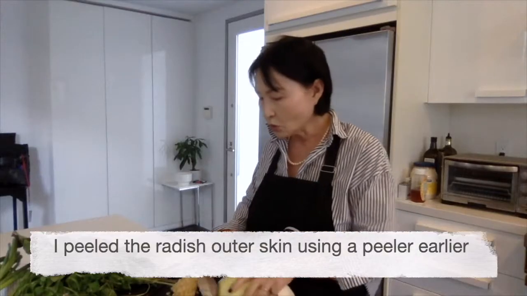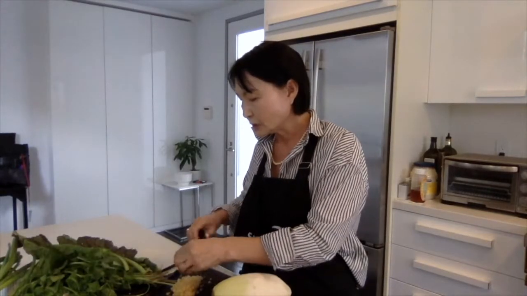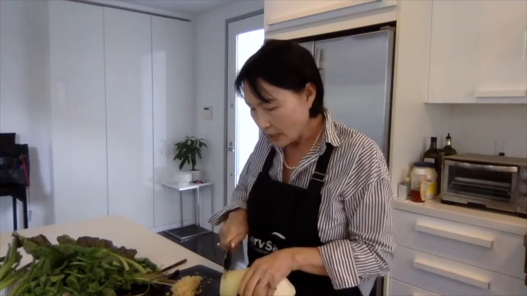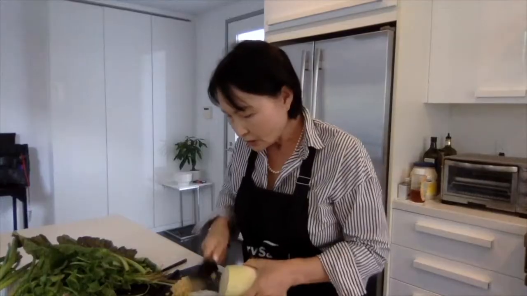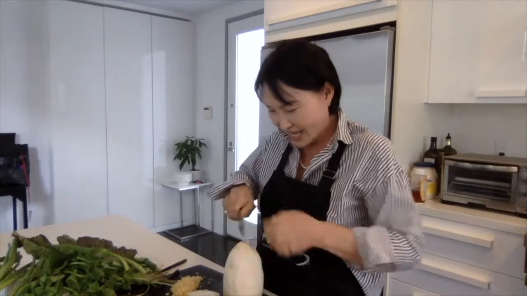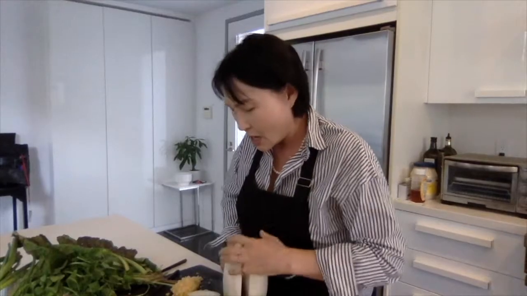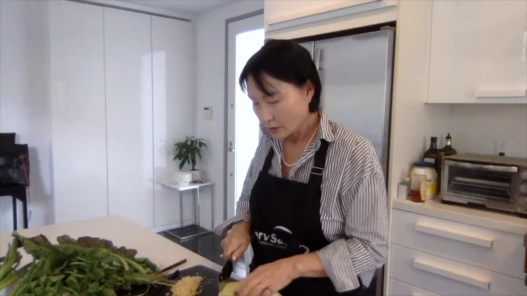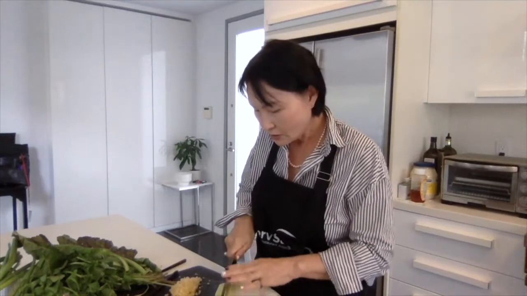And I want to show you this radish, right? And you can chop it many different ways, but what I like to do is let's cut it in half. Can you see this one?